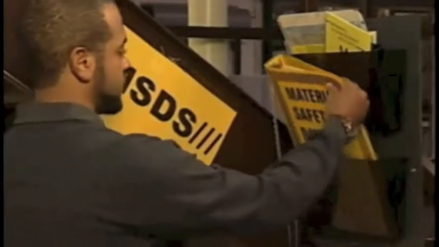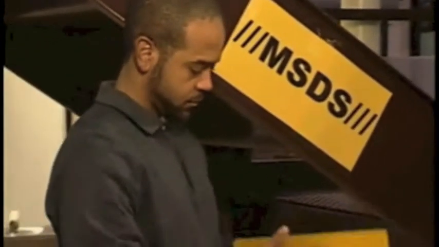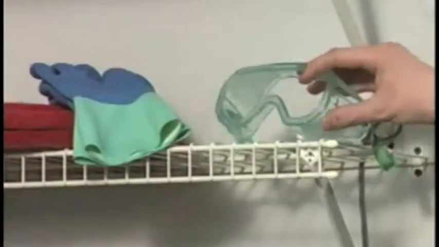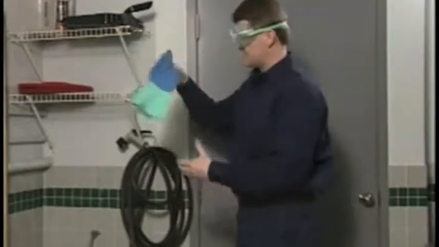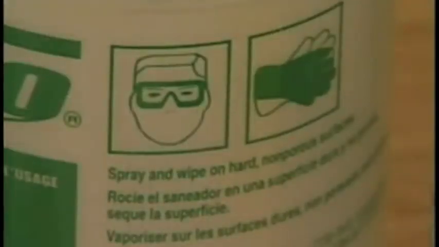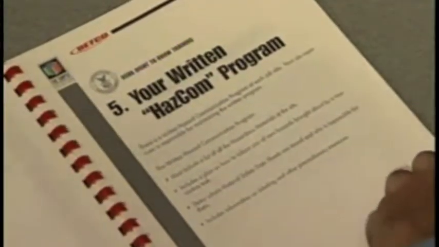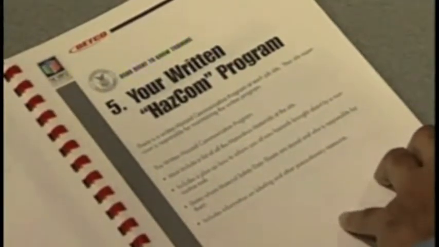Know where the MSDSs are located in your facility, as well as how to read and understand each MSDS for the products you come in contact with, especially new ones. Always wear recommended personal protective equipment, or PPE, such as gloves and goggles. You'll find them listed on the product's label and material safety data sheet. Read and understand your employer's Hazcom program designed for your facility.